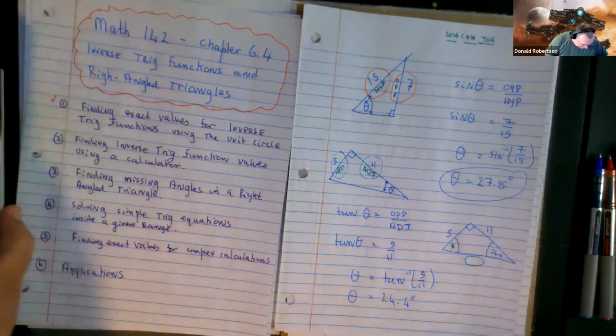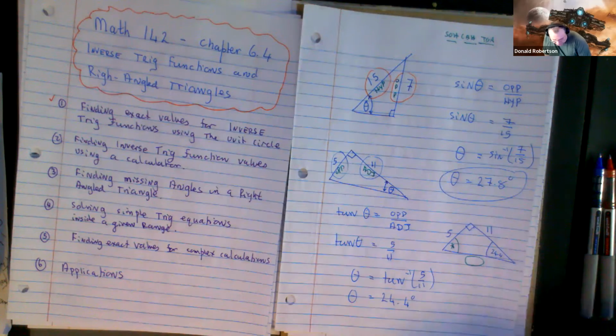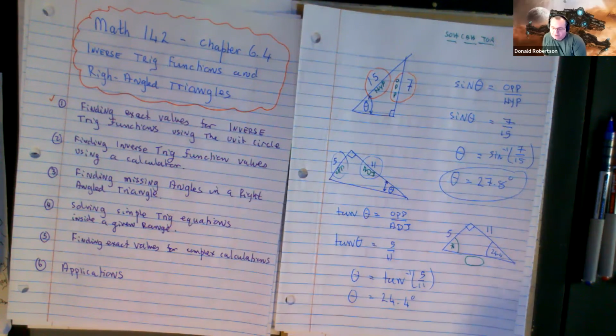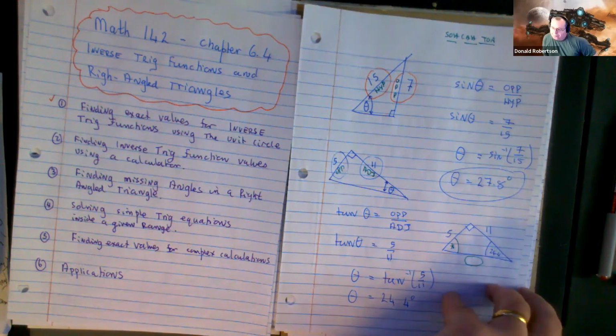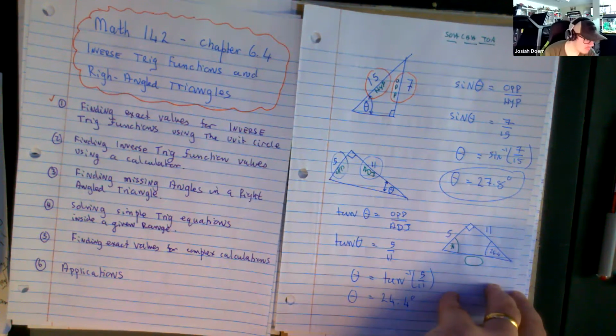Are we good that if I give you a right angle triangle and tell you two of the sides, you could fill in the size of the missing angle and everything else if you were asked to find it? You feel good about that? Want to see more? I think we're good. Okay.